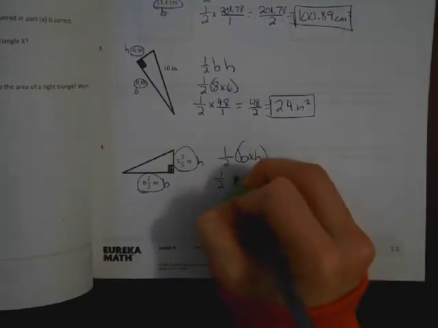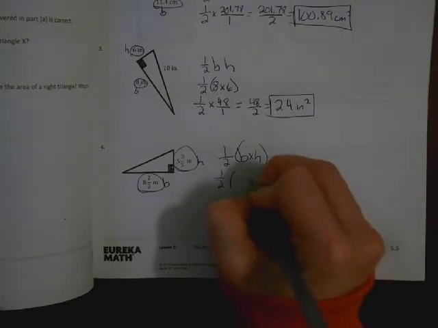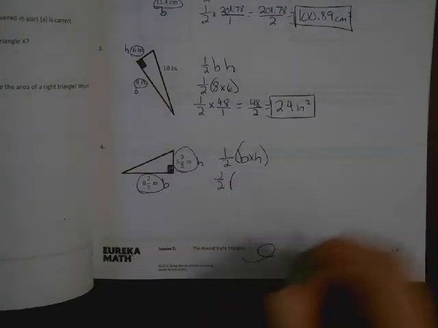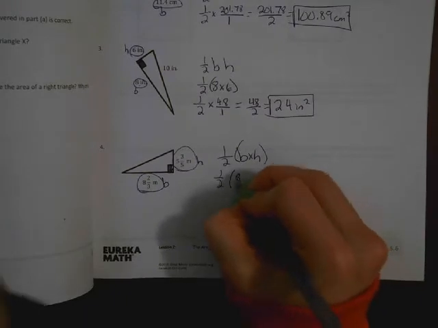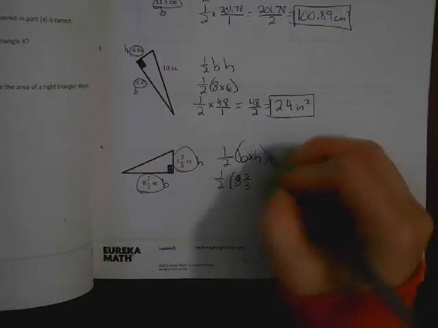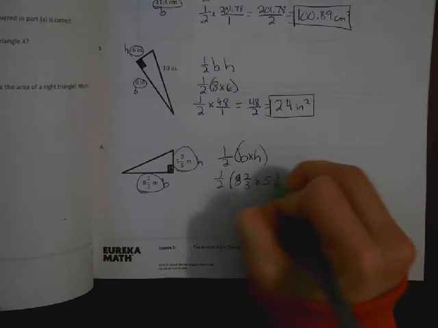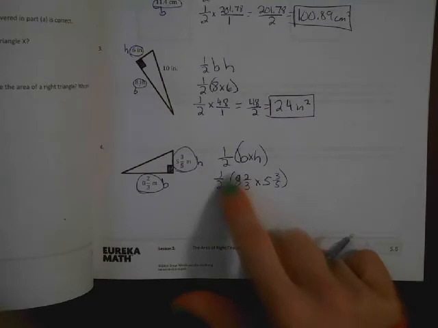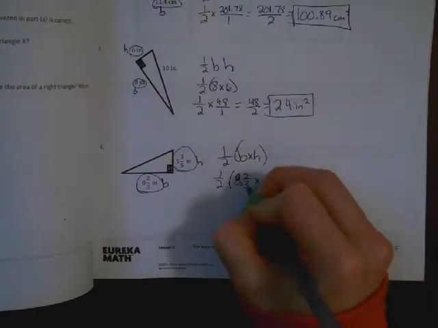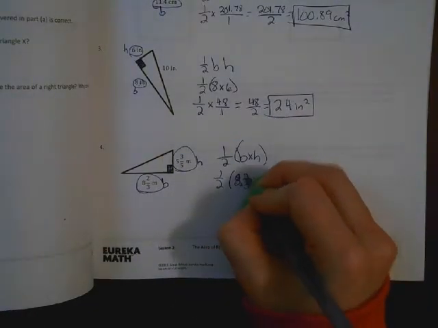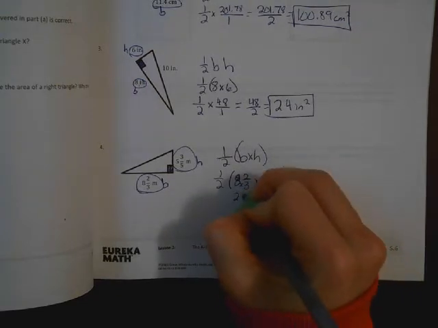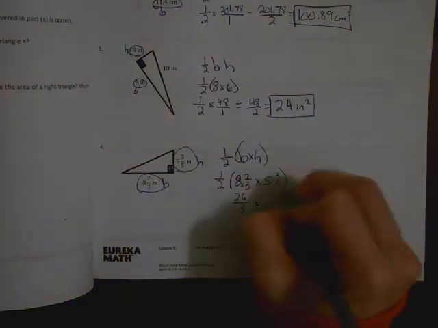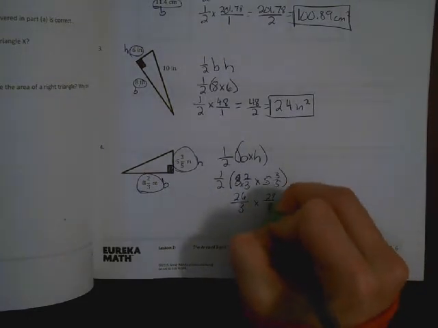So that's 1/2 times 8 2/3 times 5 3/5. Before we can multiply mixed numbers, we need to change them to improper fractions. 3 times 8 is 24, plus 2 is 26, so that's 26/3, times 5 times 5 is 25, plus 3 is 28/5.